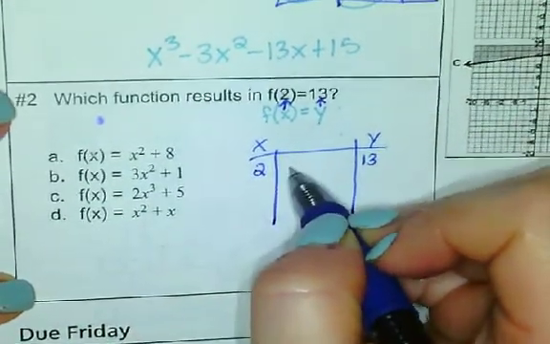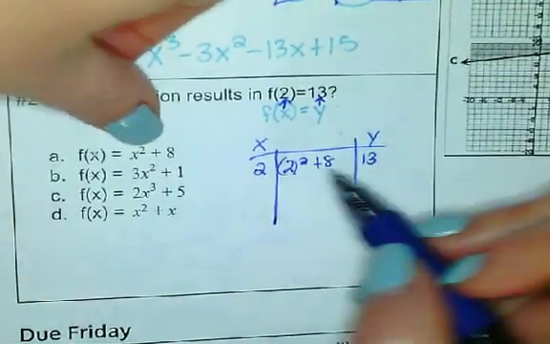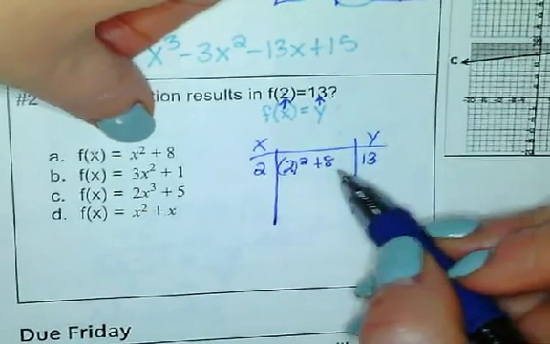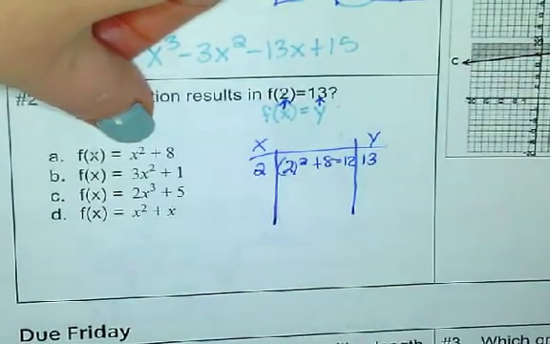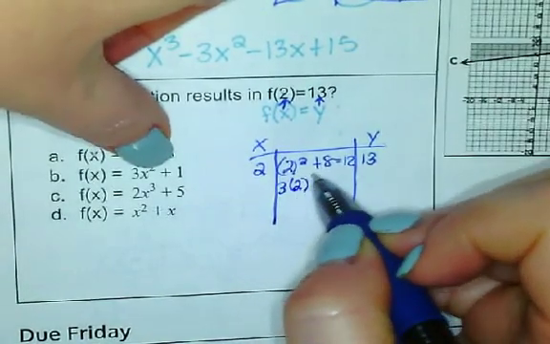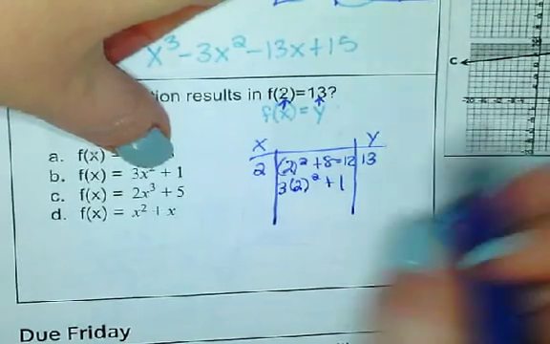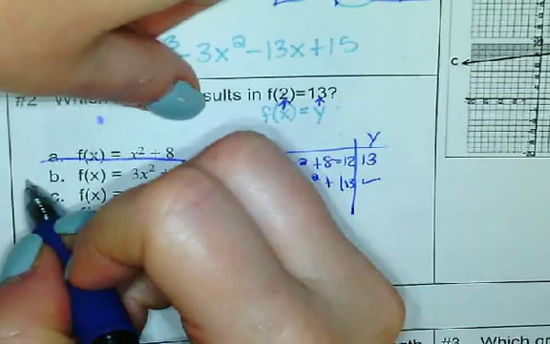So you could do 2 squared plus 8. That's the first one. But 4 plus 8 gives you 12, not 13. And then you have 3 times 2 squared plus 1. That gives you 13. So maybe B.